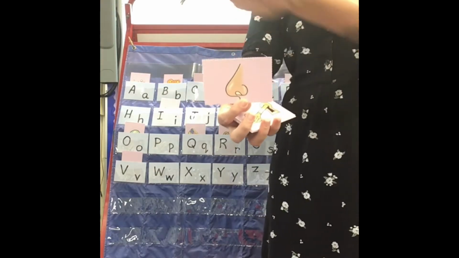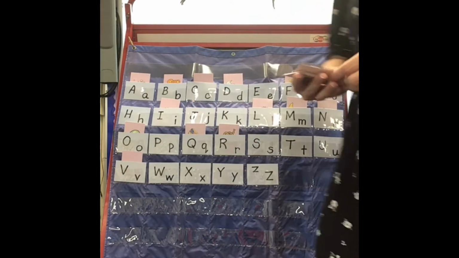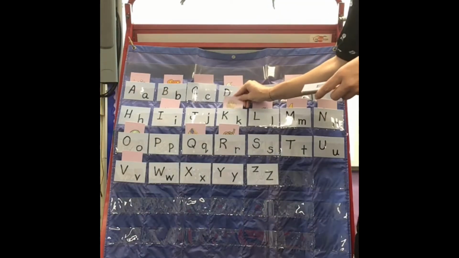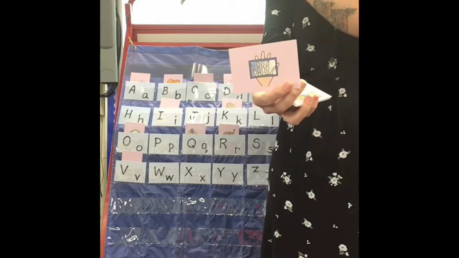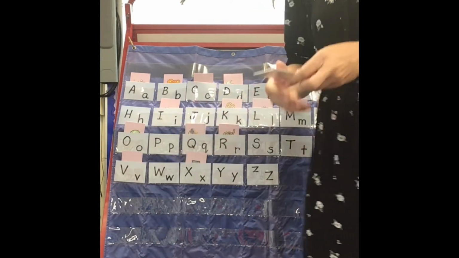Nose. Catch the first sound. Nose. N is the first sound. N like N. Key. K is the first sound. K. X-ray. Catch the first sound. X. X says x, like an X-ray.